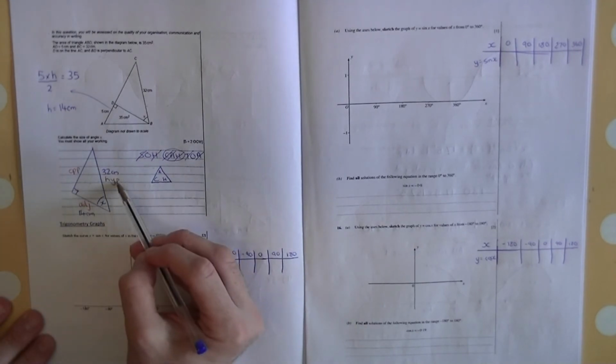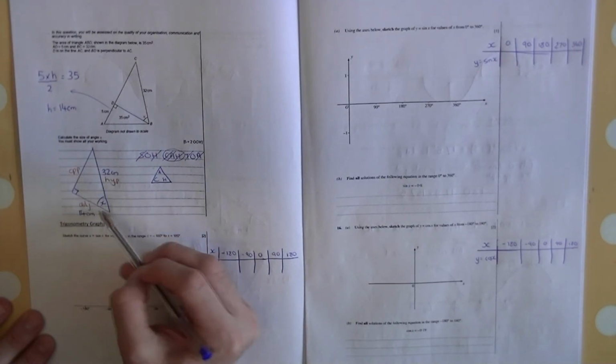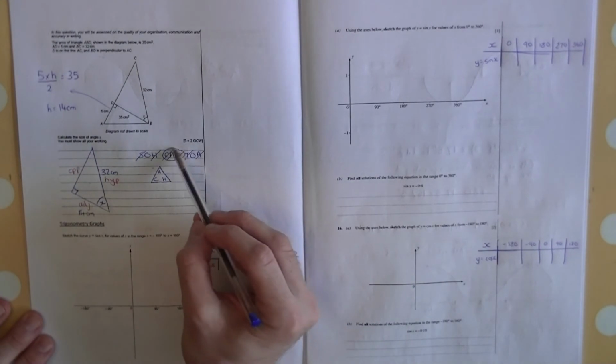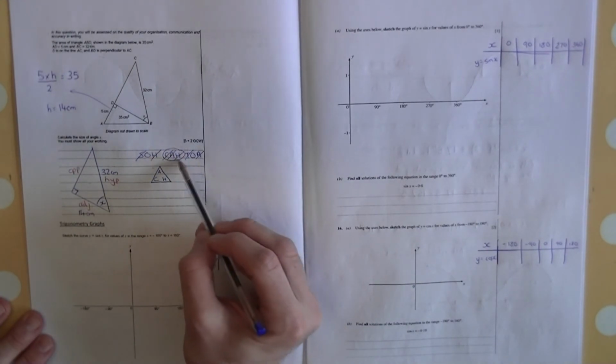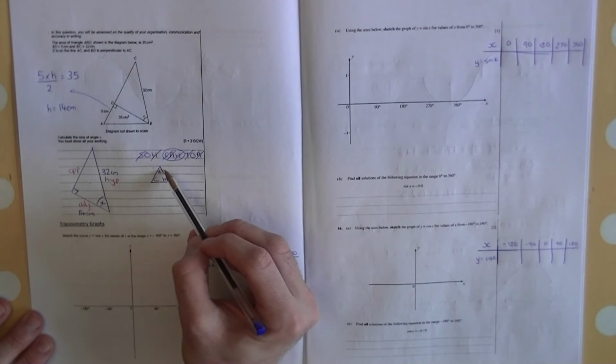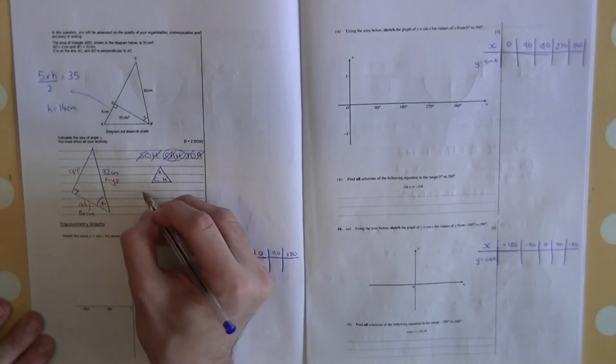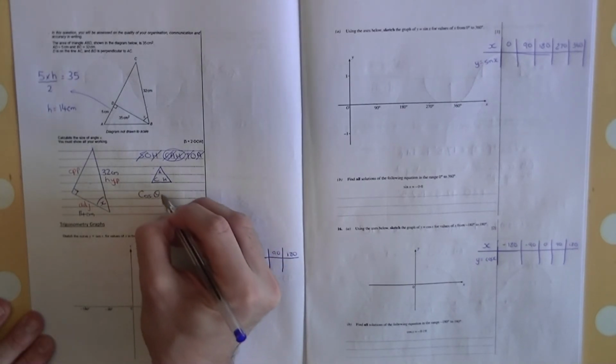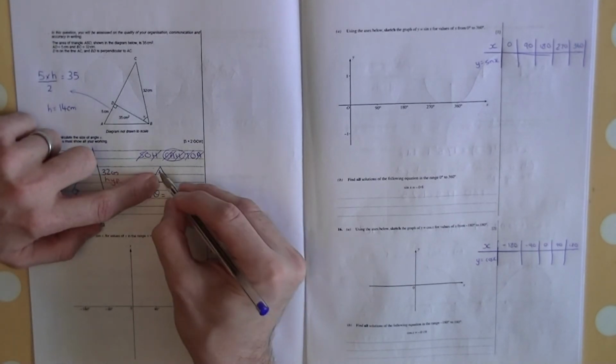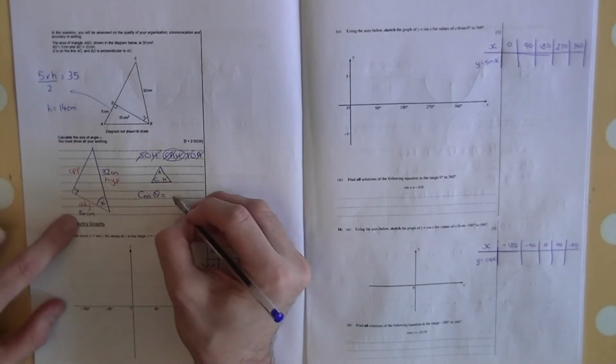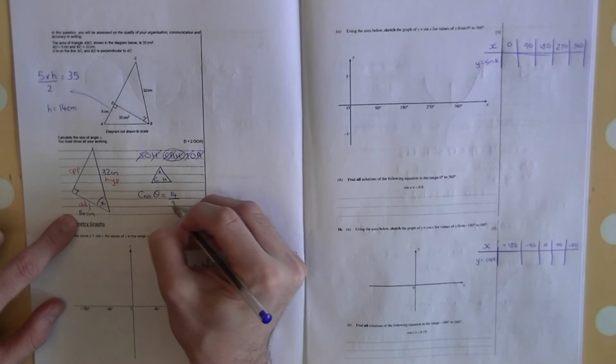Okay, so what do I know? I know the hypotenuse. I don't know the opposite, but I now know the adjacent. So I've ended up crossing out CAH, which is what I'm going to use. Drawn it there. I'm using it to find the angle. Cos theta is equal to the adjacent divided by the hypotenuse. That is 14 divided by 32.